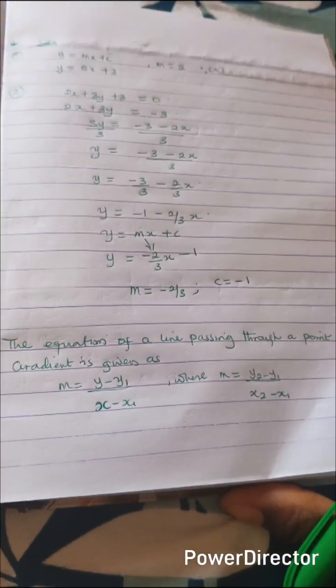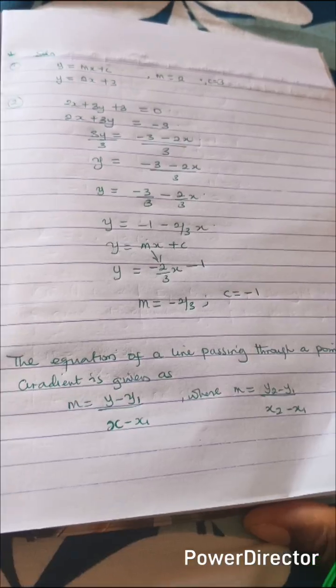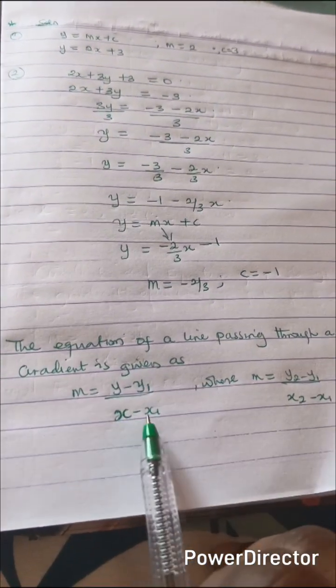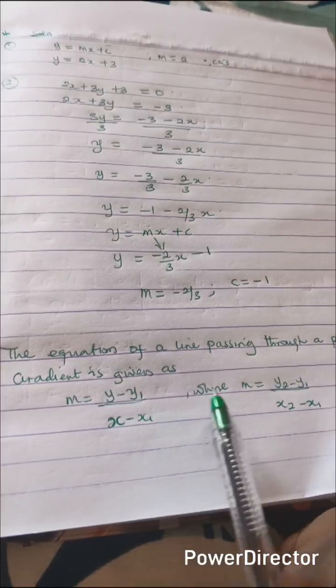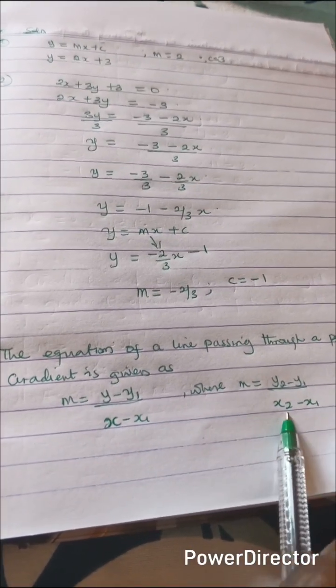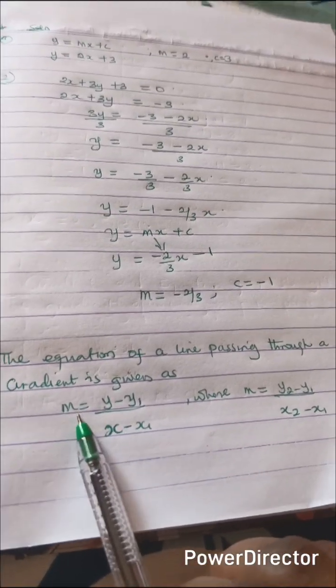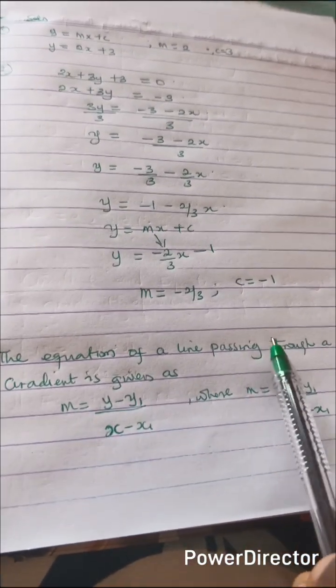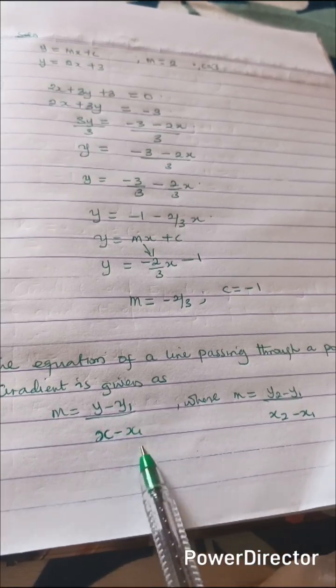The equation of a line passing through a point with a given gradient is given as this: m equals y minus y1 over x minus x1, where m is your slope, or gradient, and the formula is y2 minus y1 over x2 minus x1. In some cases, the gradient would have been given and you might not need to start looking for the gradient again. You will just substitute the values that you have been given.